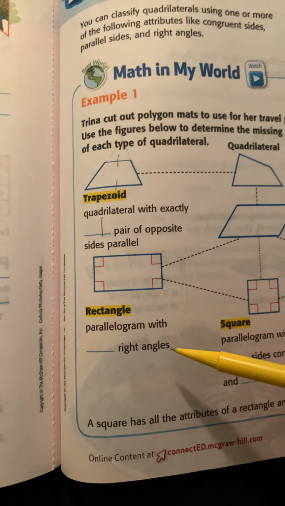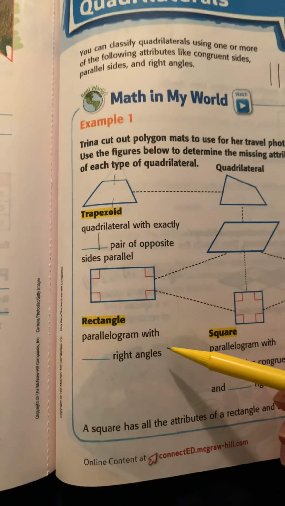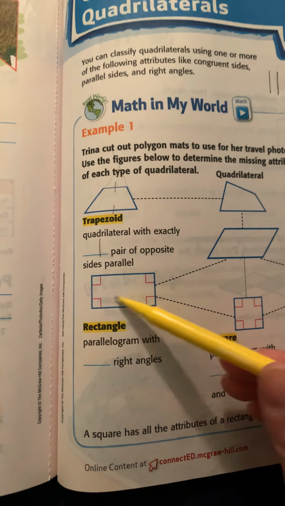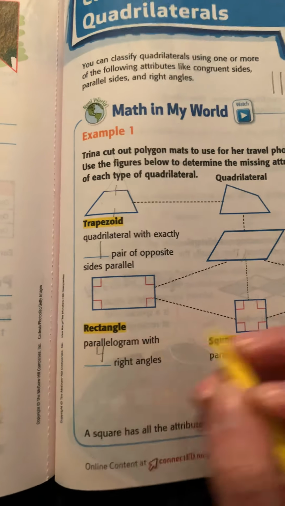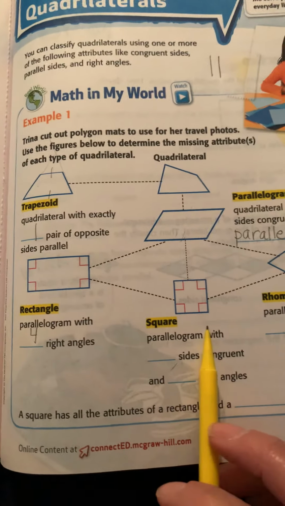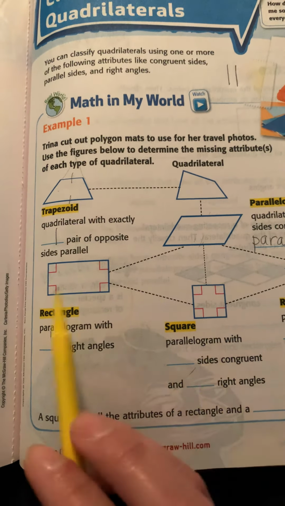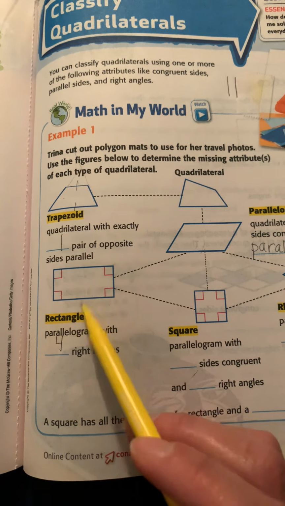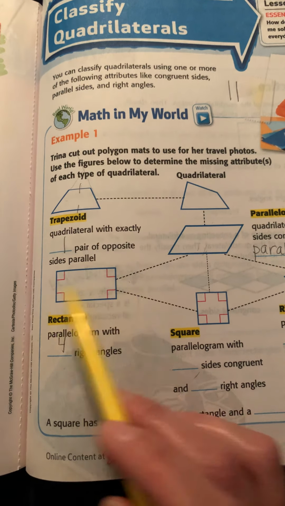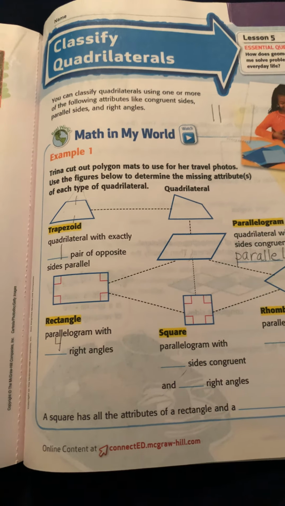It's a rectangle. And if you take a look at the rectangles, they have 1, 2, 3, 4 right angles. But the difference between a rectangle and a square that we're going to look at over here is that rectangles have 4 right angles and they have 2 pairs of parallel sides. However, they are not congruent. So you can see the top and the bottom are congruent to each other, but these two sides are shorter than the top and the bottom. So that's what makes that a rectangle.